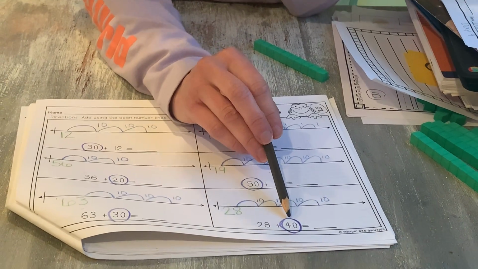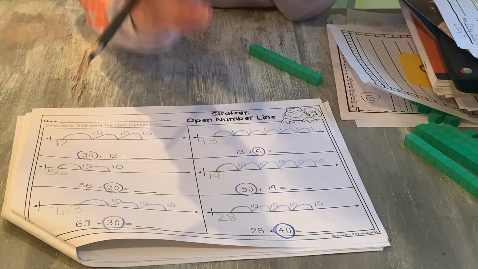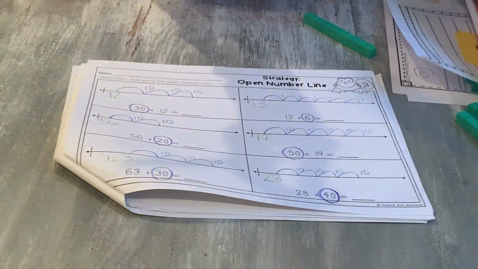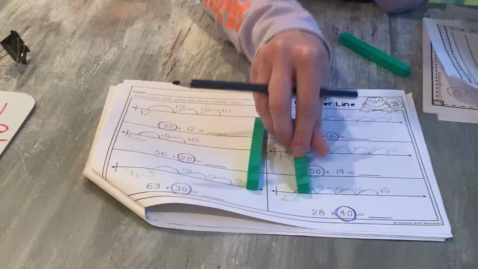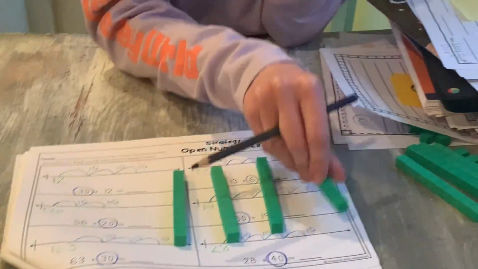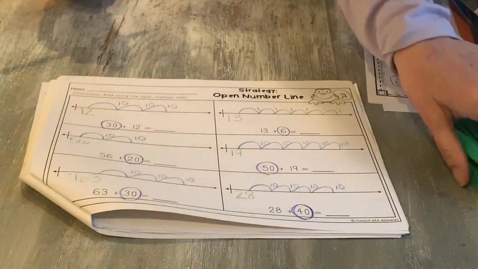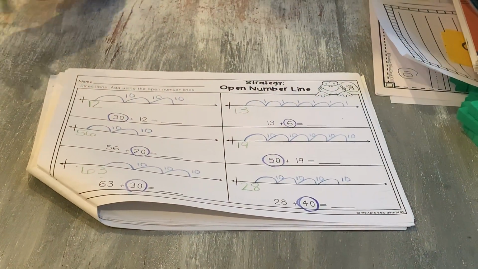So I said, okay, I'm going to hop by tens again. I'm going to start with my 28 and count by tens: 10, 20, 30, 40. All right, now that I have my plan in place and I know how I'm going to hop and count, I'm going to do that.